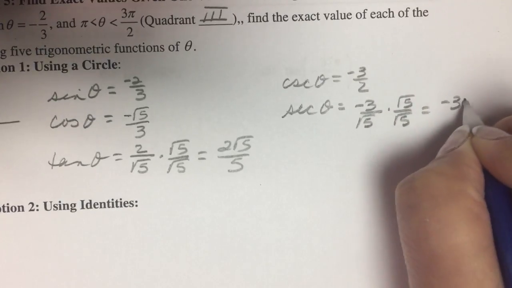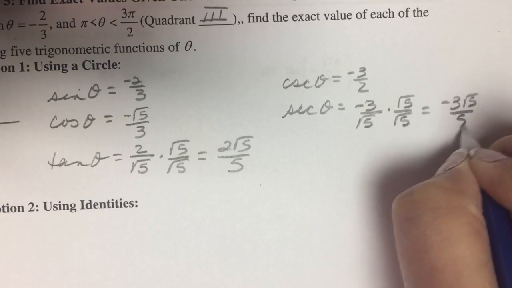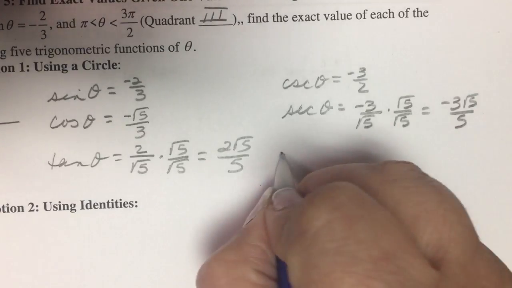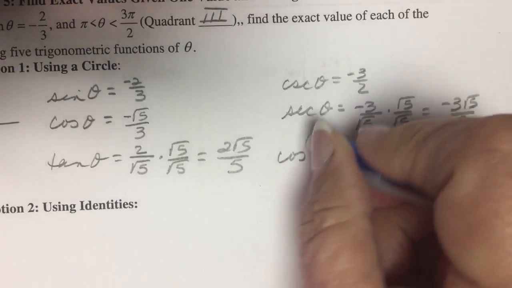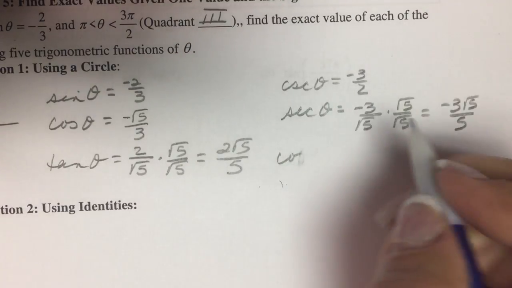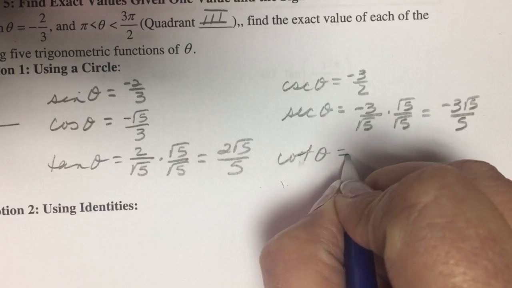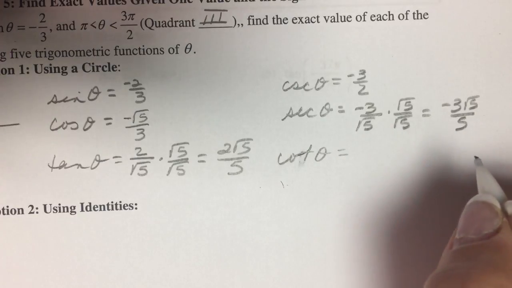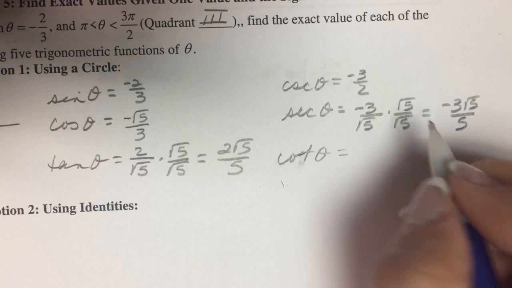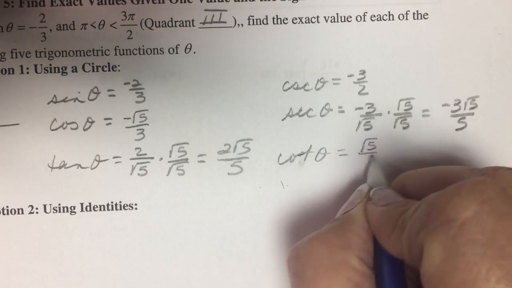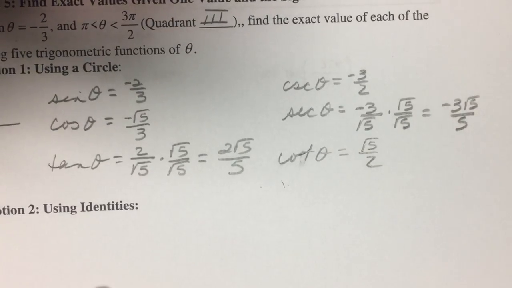So that's negative 3 root 5 over 5. And then, of course, cotangent of theta would be equal to the reciprocal of the tangent, and the reciprocal of the tangent would be positive root 5 over 2. And you found all of them.